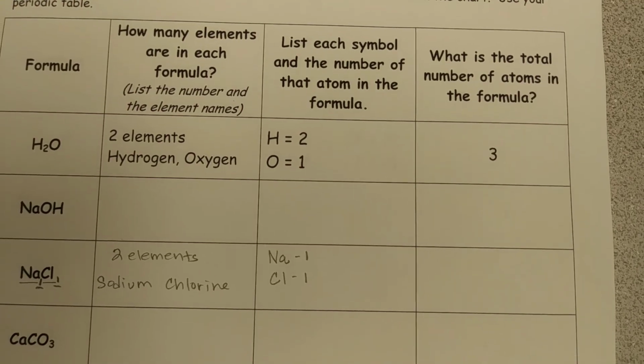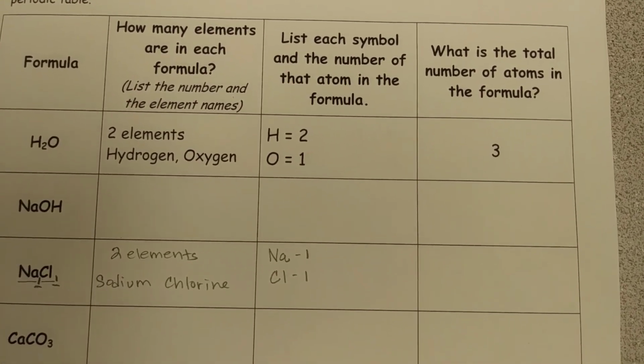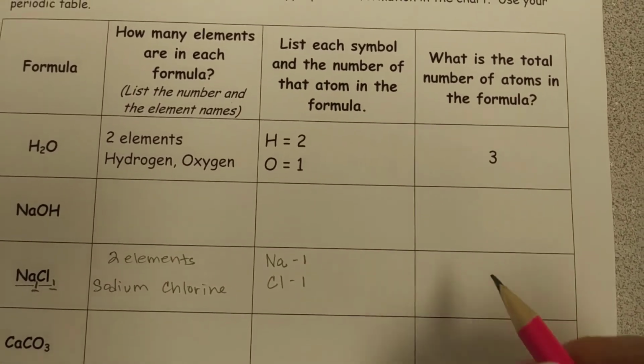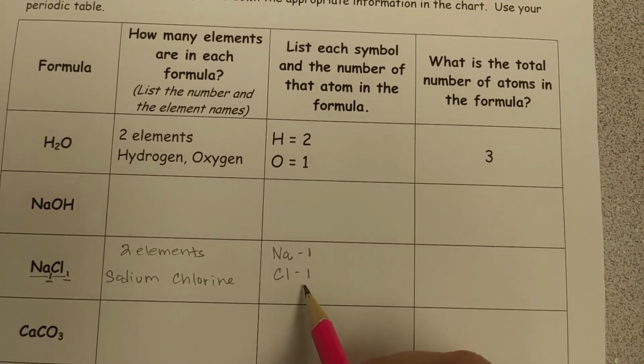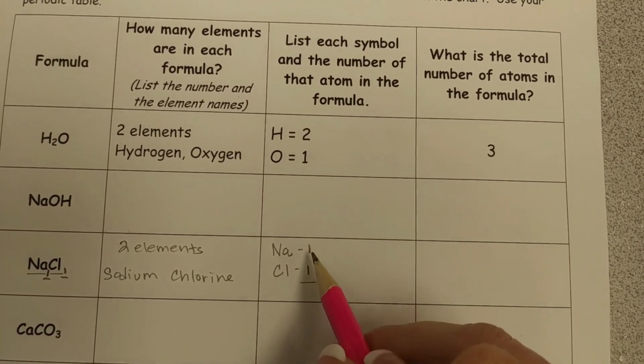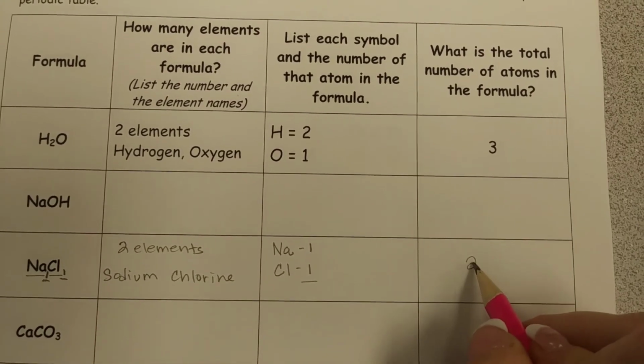Now, in this particular one, we don't have any parentheses or any coefficients, so that's as far as you can go. On the third column, you're going to total the number of atoms. So you add up this column of the total number of atoms. We have a total of 2.